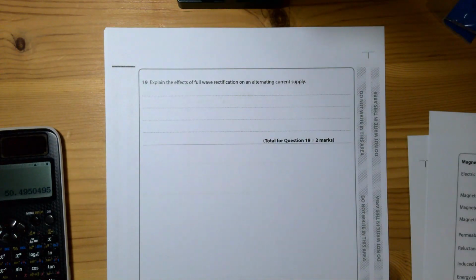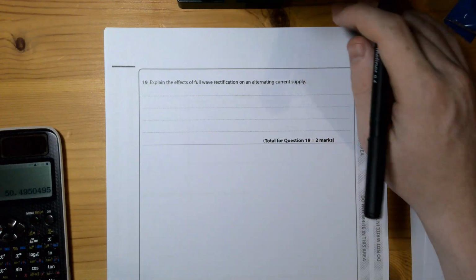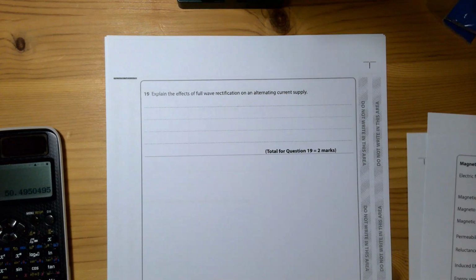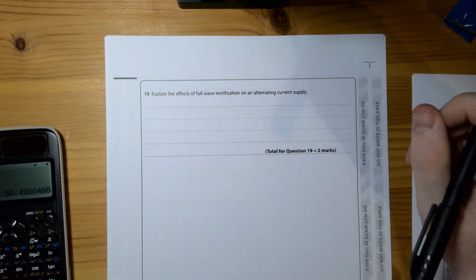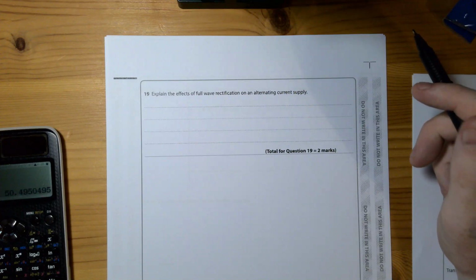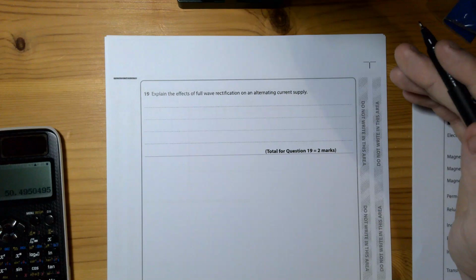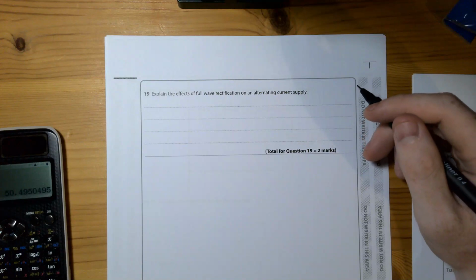Right, question 19, explain the effects of full wave rectification on an alternating current supply. Right, this is always a good one. This is the use of diodes. Hopefully you know about this. If not, go back and have a look at the textbook, and they could show you what sort of diagrams. Even Google it, what is rectification, full wave rectification. Okay, they can give you some circuit diagrams and they can help you there.